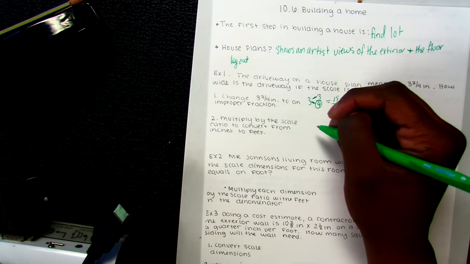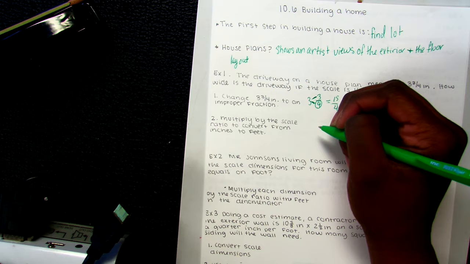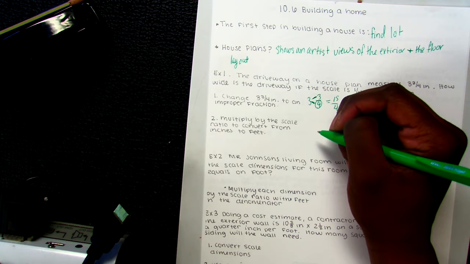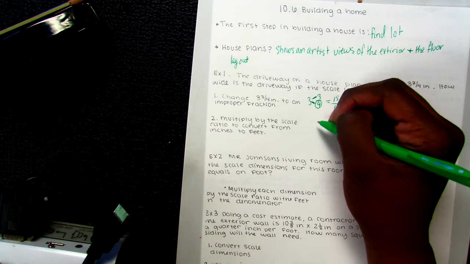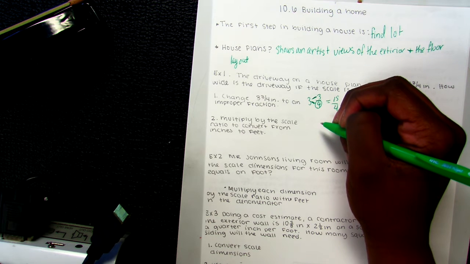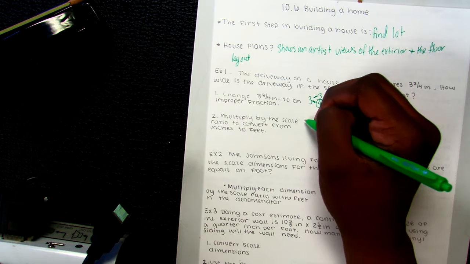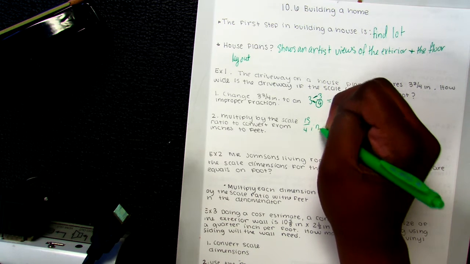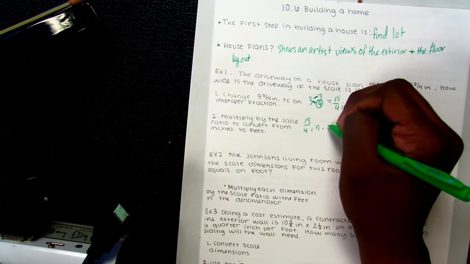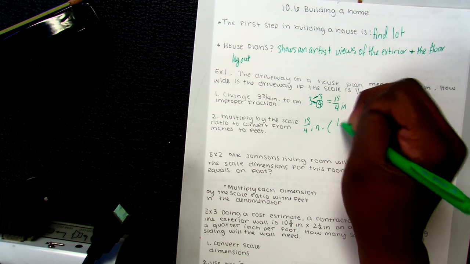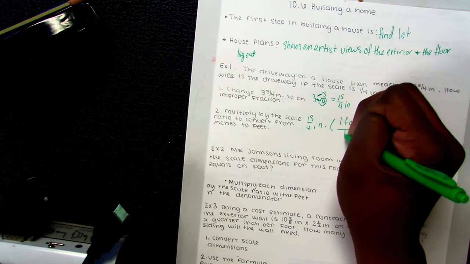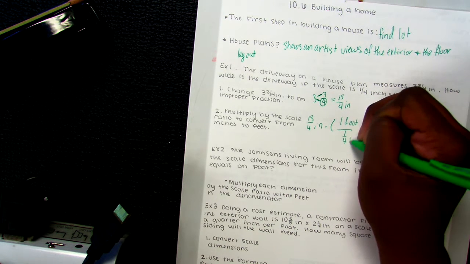Okay, so the second step is to multiply by the scale ratio to convert from inches to feet. So in this, you're just going to be converting. So you would have 15/4 inches and 1 foot over 1/4 inches.